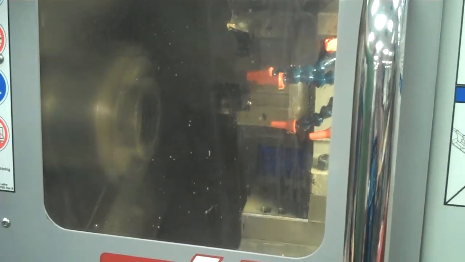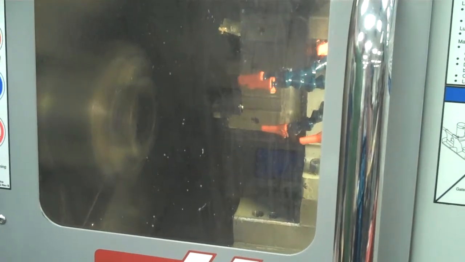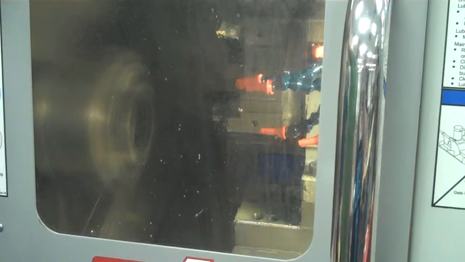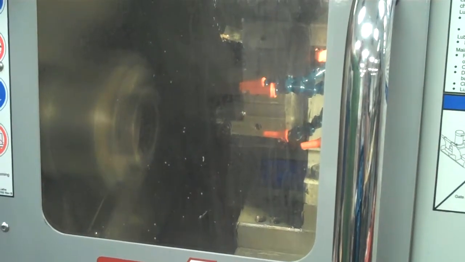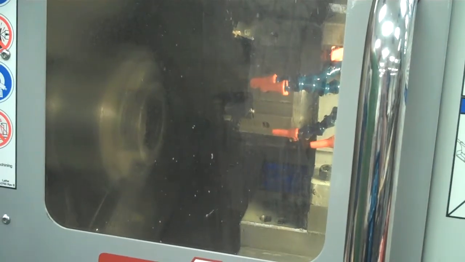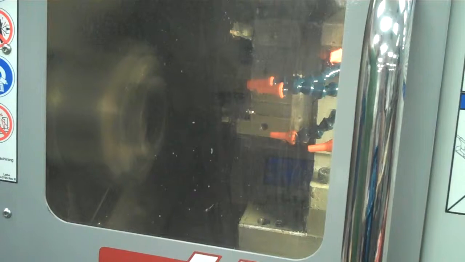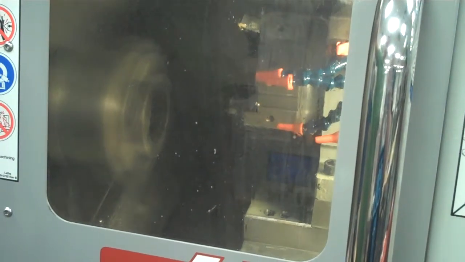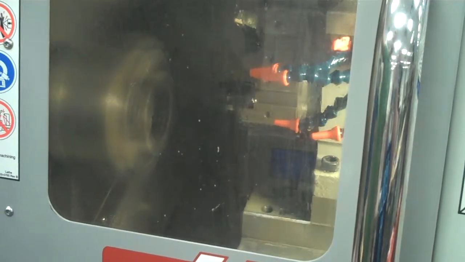So it moves in, does my facing cuts. If I had my part in here, the coolant would be on. My facing cuts would be being taken right now. I'm coming up on my last facing cut. This is my finish cut for the face right here. Now you can see it starts to move in on the turning cut.